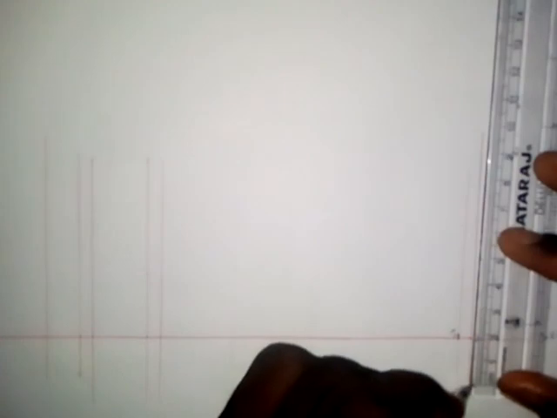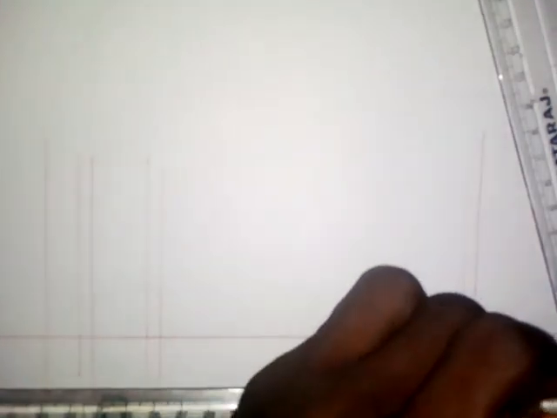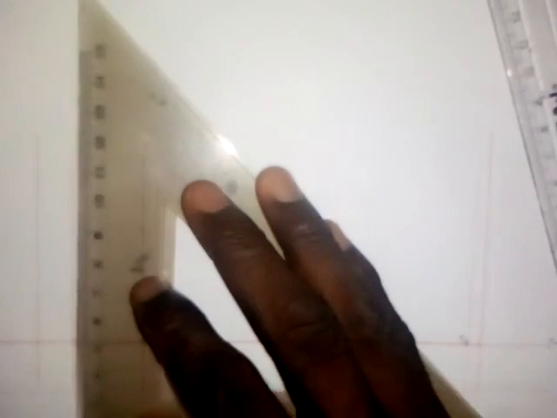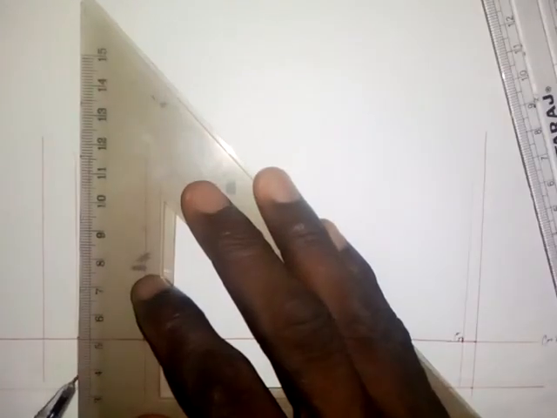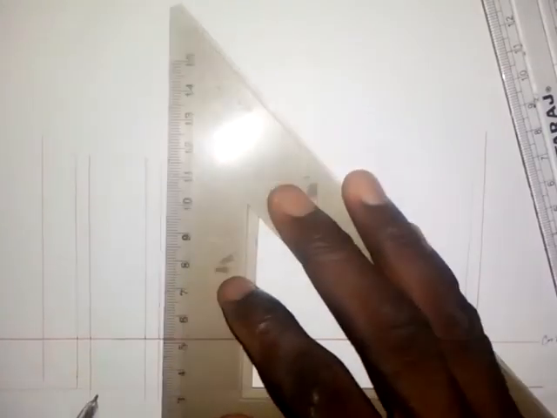So this is 18 millimeters. Okay, then I will draw a horizontal line, like this. This line, I have to bring it down a bit. Okay, so that's the measurement of 18 millimeters.